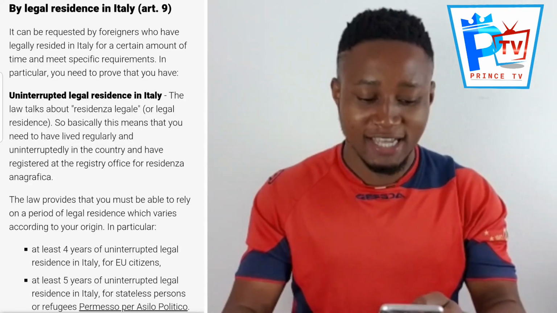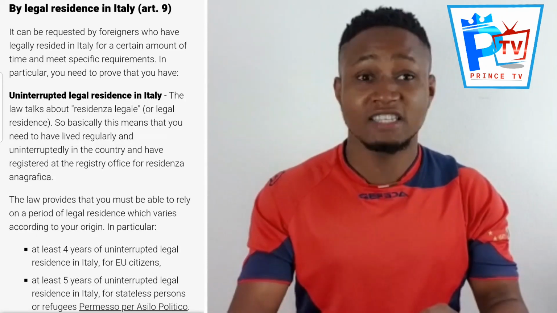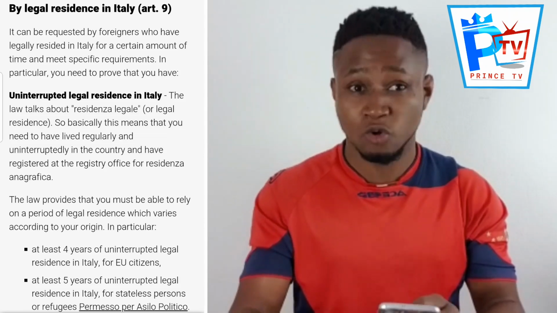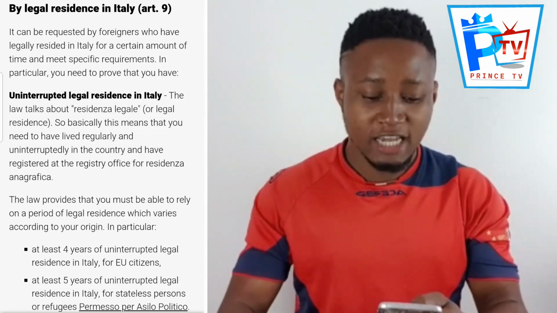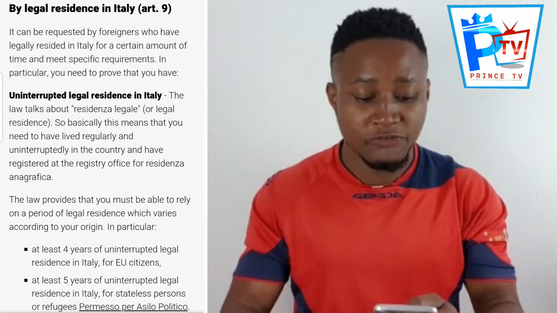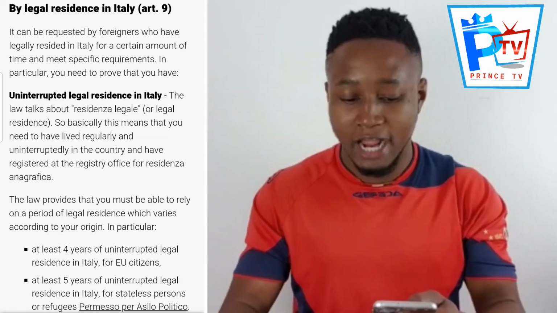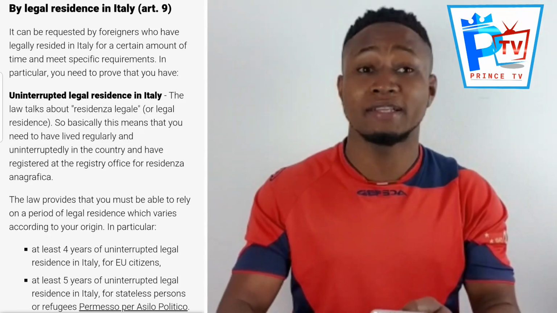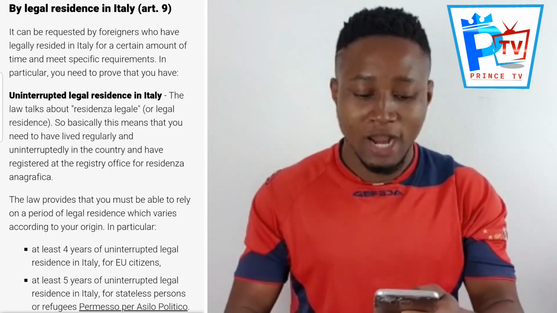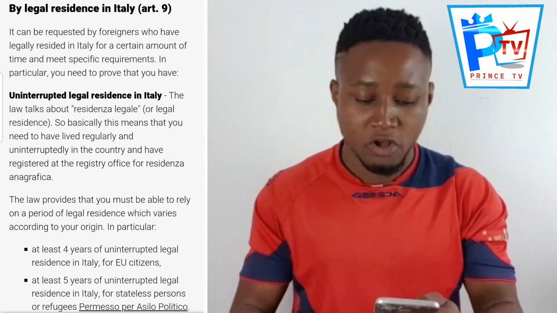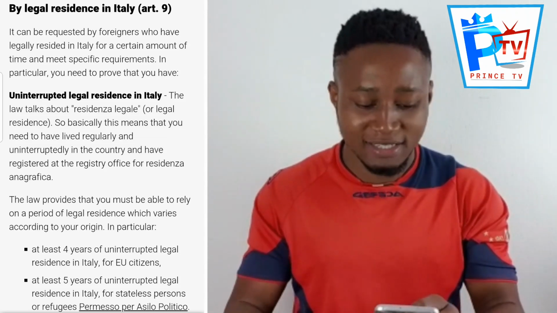Now let's go to the one of Act 9. People who get Italian citizenship based on residence. He said here, by legal residence in Italy, Act 9. That is where you can find the law in the Italian constitution. He said, it can be requested by foreigners who have legally resided in Italy for a certain amount of time and meet specific requirements. He said here, in particular, you need to prove that you have uninterrupted legal residence in Italy.